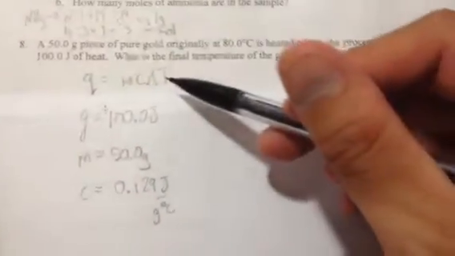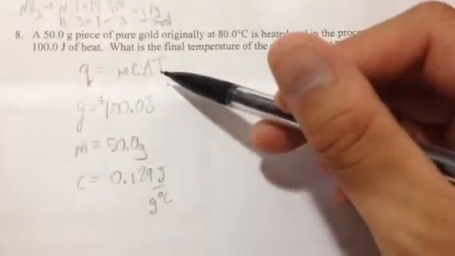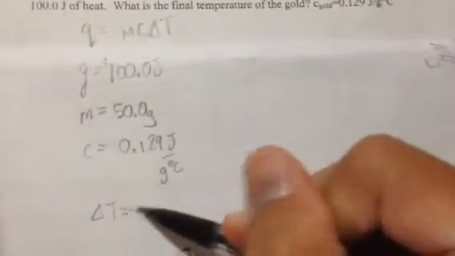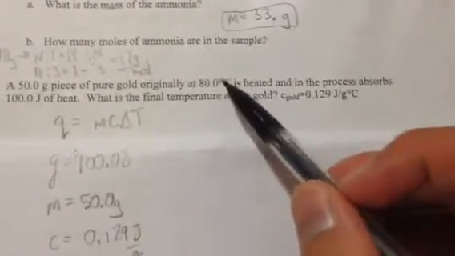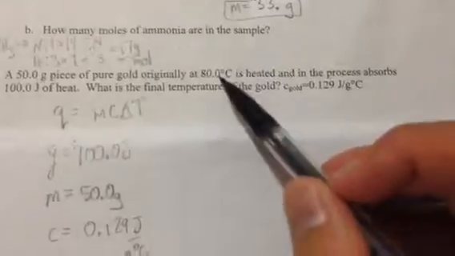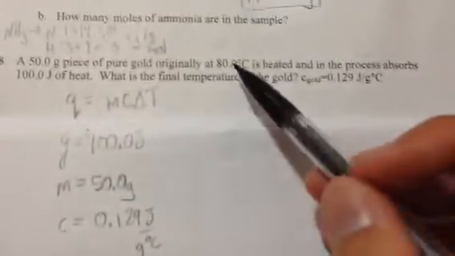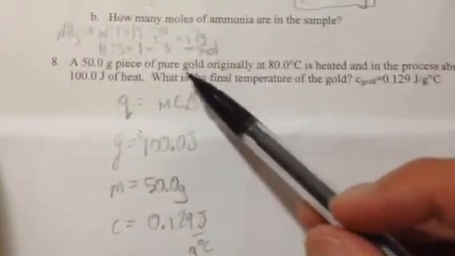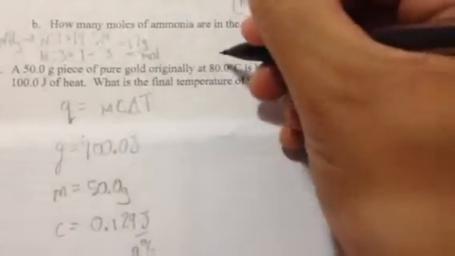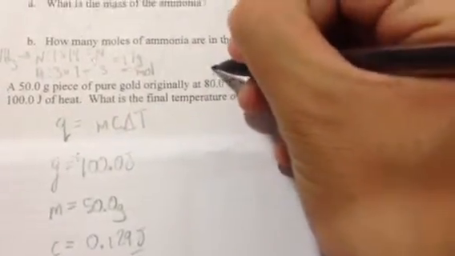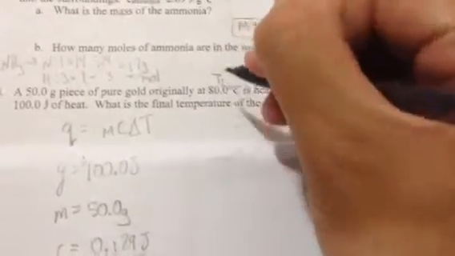Do we have a delta T? Wait a minute. That's where things are a little tricky, because I have a temperature here. I have 80 degrees, that's great. But don't get that confused. That is not your delta T. That is not a change in temperature. It just says your piece of gold was originally at 80 degrees. So technically, that's my T initial. That's what my temperature was, okay?